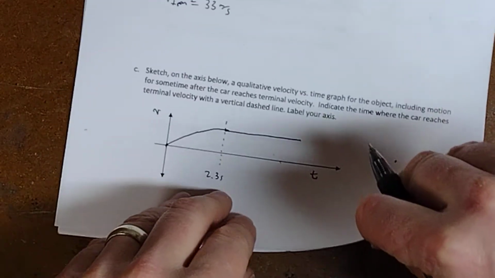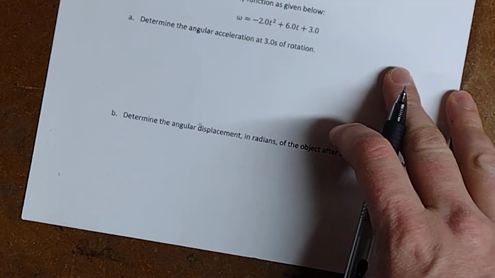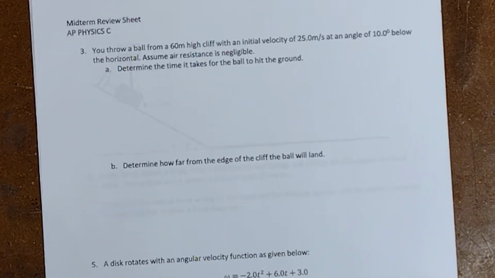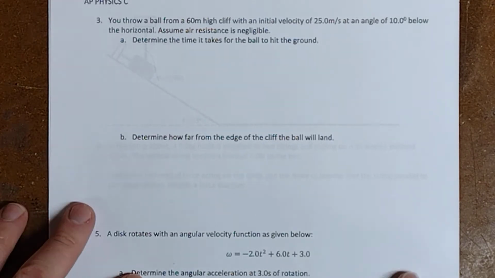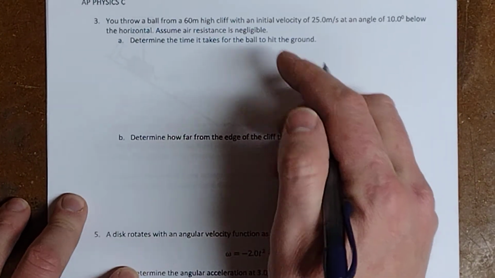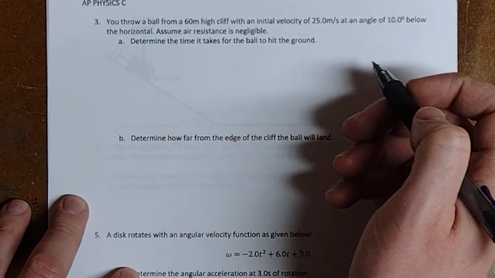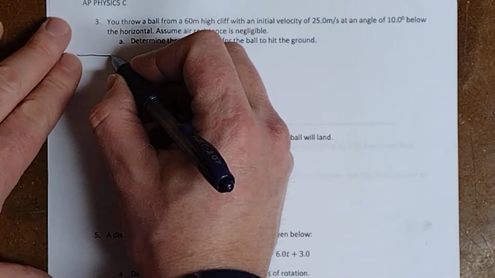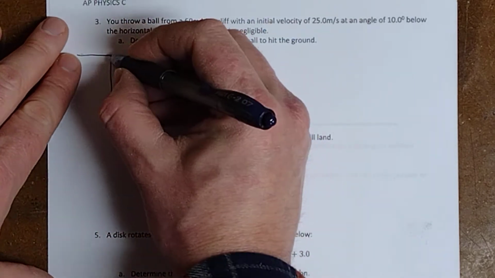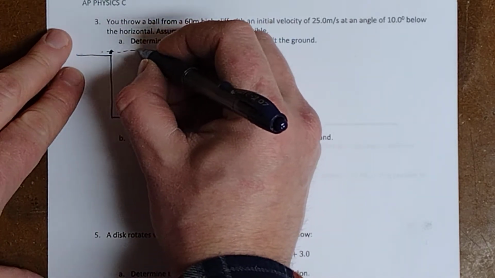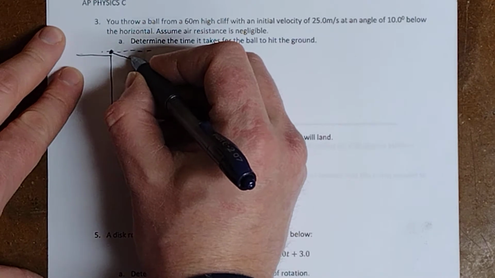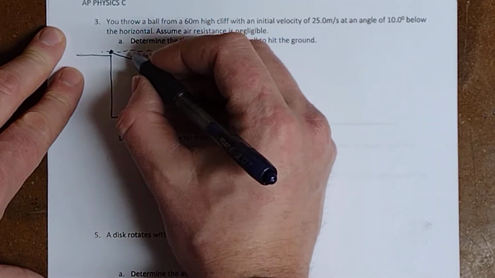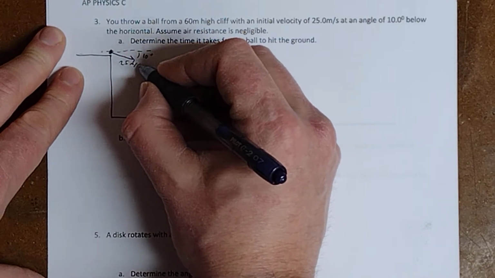Just going to try to go as fast as I can here. Here we go, here's a little projectile motion. You throw a ball from a 60-meter high cliff with an initial velocity of 25 meters per second at an angle of 10 degrees below the horizontal. Assume no air resistance during the time it takes to hit the ground. I always draw a picture. The horizontal is that line, so v initial is directed at 10 degrees below that line at a speed of 25 meters per second.